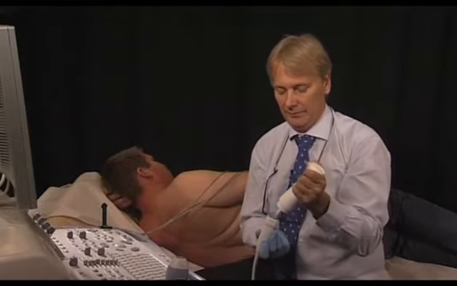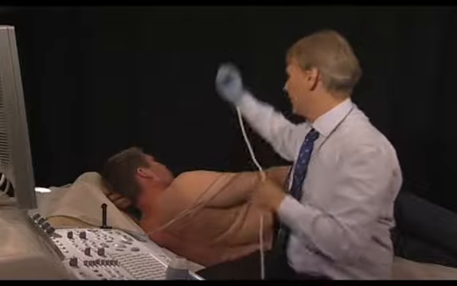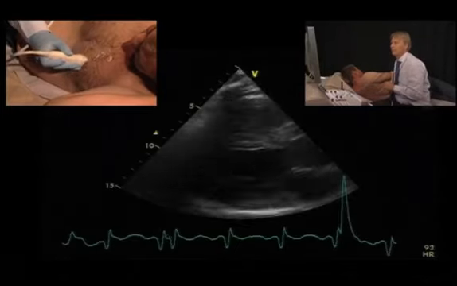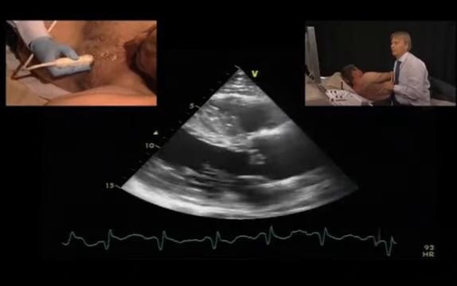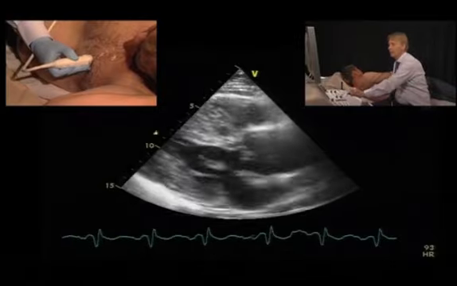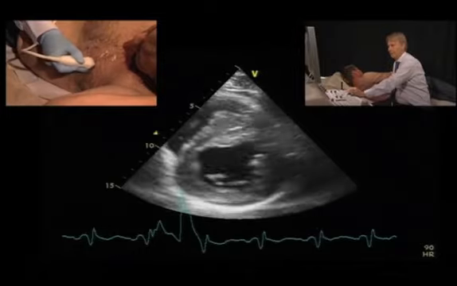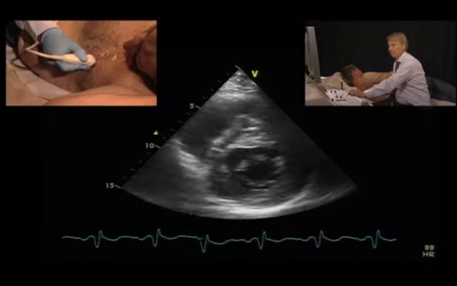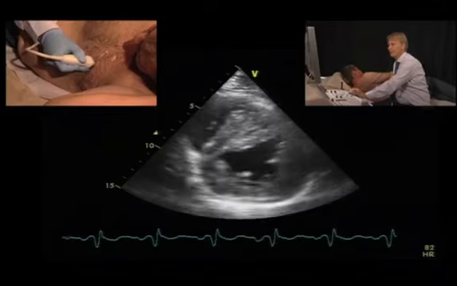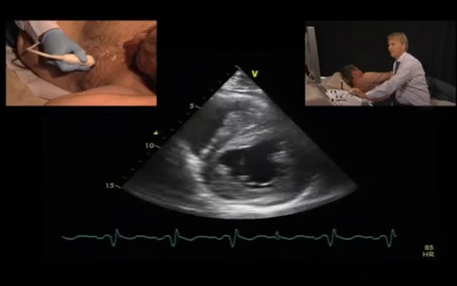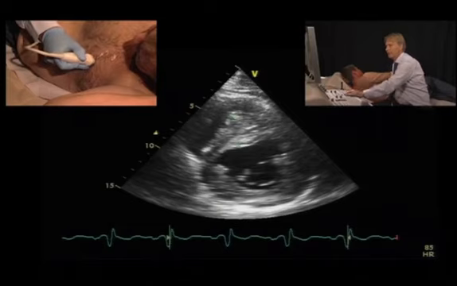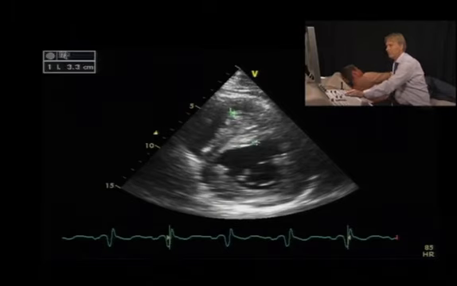This is another patient with left ventricular hypertrophy. So let's take a look first at his parasternal long axis. Again, we have left ventricular hypertrophy. Now let's turn to the short axis. And there's no question, the septum is very thick in this patient. Let's just measure it somewhere in this region. Now this is 33 millimeters, which is severely hypertrophic.